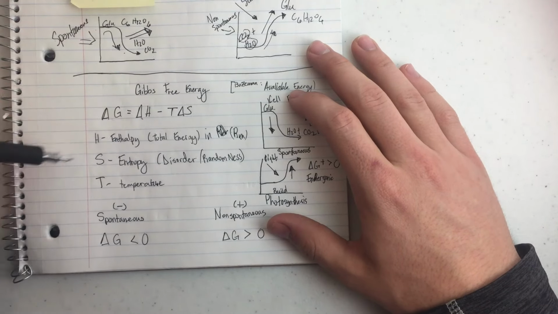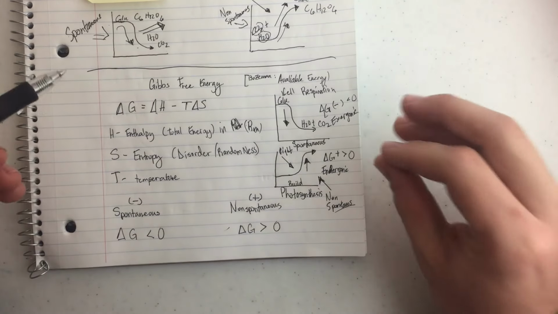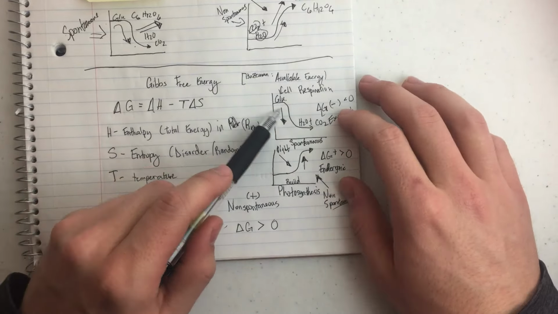You can think of the spontaneousness like a slide. You don't just go up a slide, but you do just go down a slide. You can push a ball down a slide, but you can't push a ball up a slide. Likewise in cellular respiration and photosynthesis. Are we going down the slide from a high energy molecule like glucose to water? If we're going down the slide, then we're losing energy. It's exergonic, or delta G is going to be negative, which is cellular respiration.